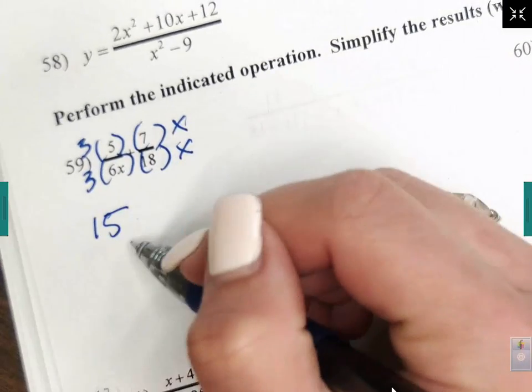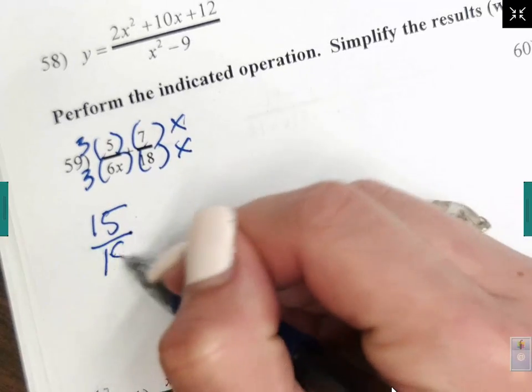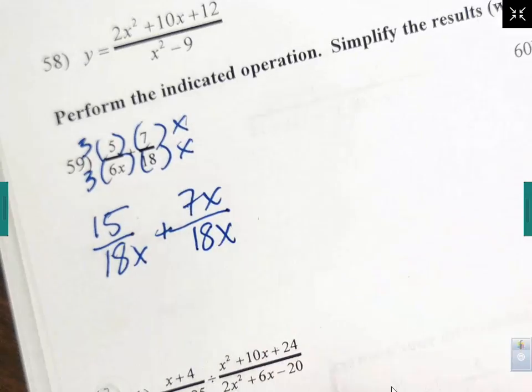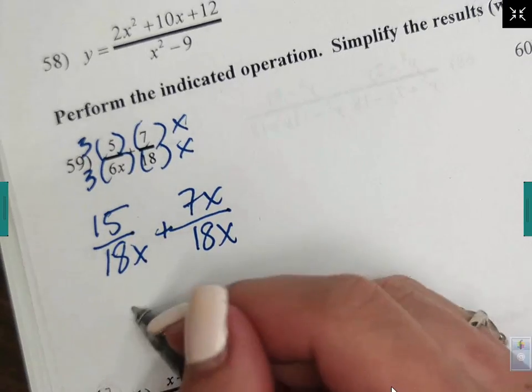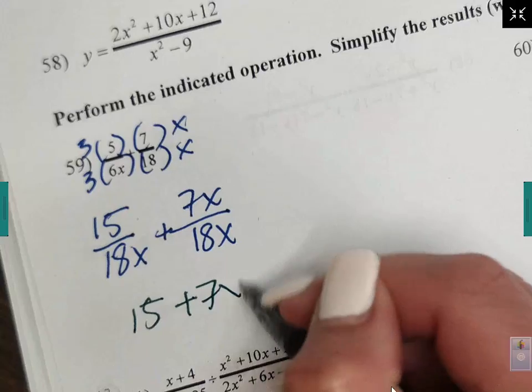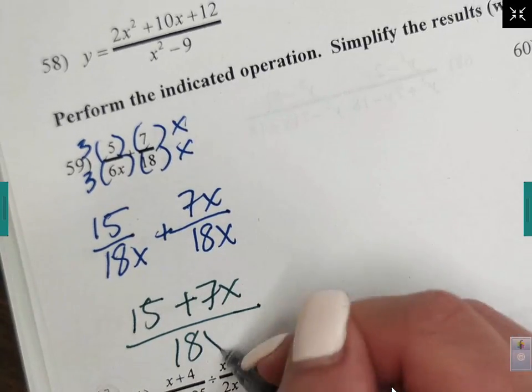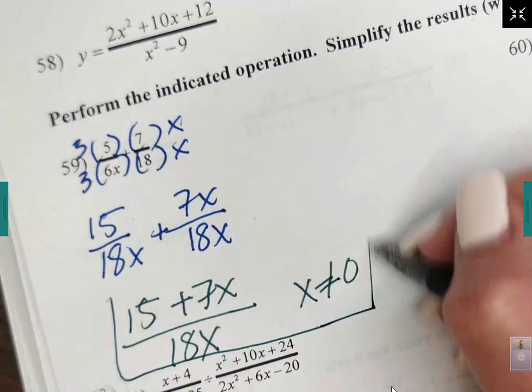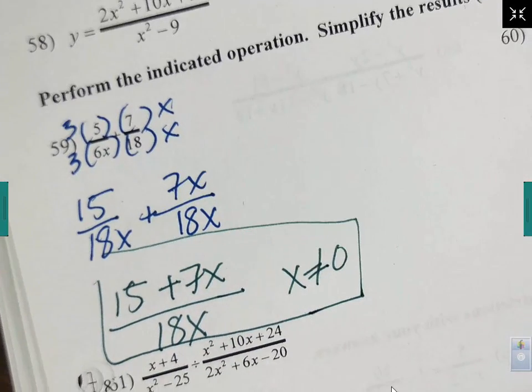So that becomes 15 over 18x plus 7x over 18x. And then we could just add these together, but not really because they're unlike terms. And we get 15 plus 7x divided by 18x. But guess what? X cannot be equal to 0. And we're done. Any questions? That was an easy one. We like those, right?